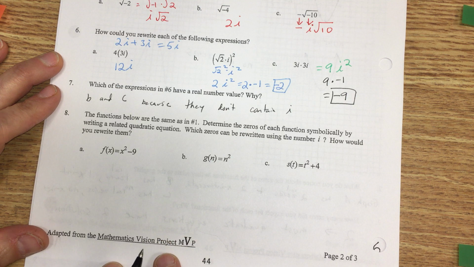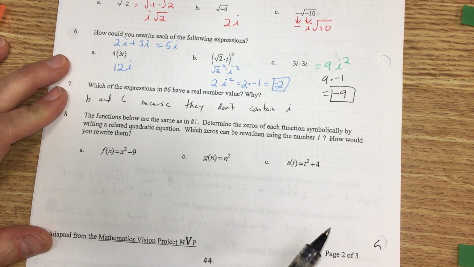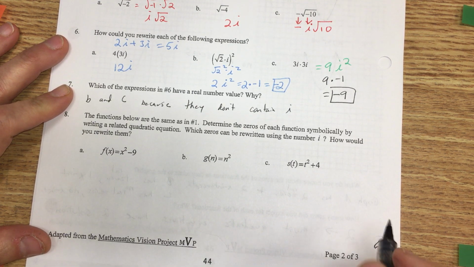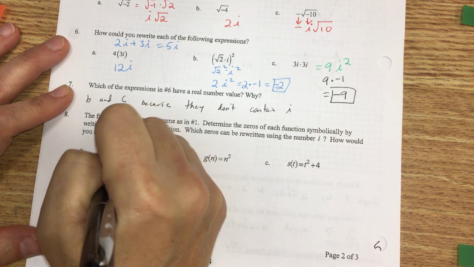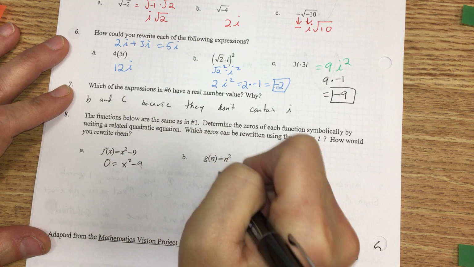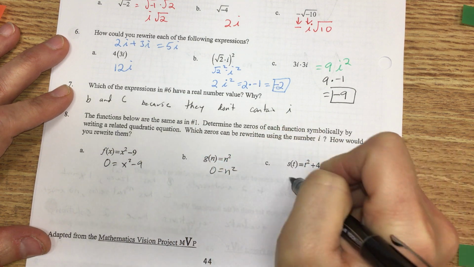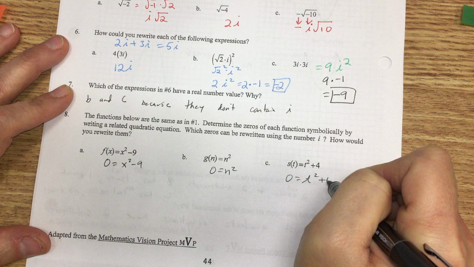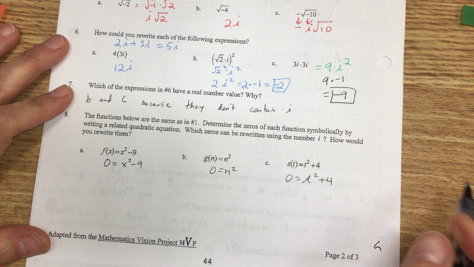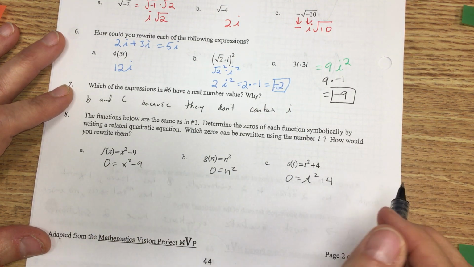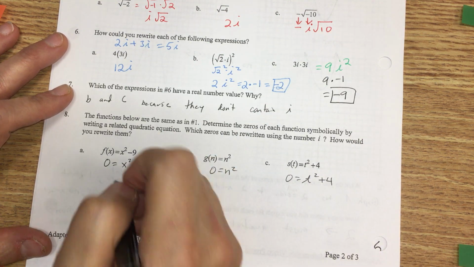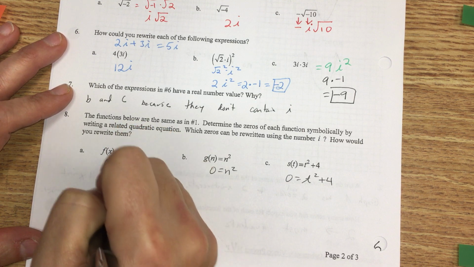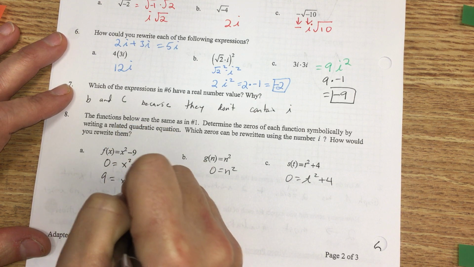Number 8 says, the functions below are the same as number 1. Determine the zeros of each function symbolically by writing a related quadratic equation. Which zeros can be rewritten using the number i? How would you rewrite them? All we're going to do is set these equal to 0 to solve them. Now we're able to see the x-intercept. To get the zeros, all we're going to do is solve. You can solve this by factoring or by square roots, like 9 equals x squared, and we would take the square root, and x equals plus or minus 3.